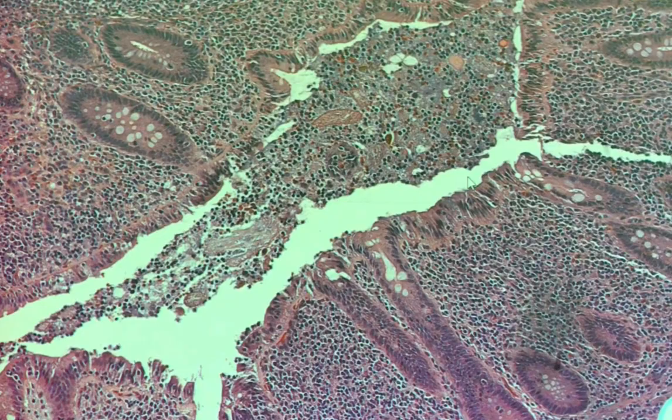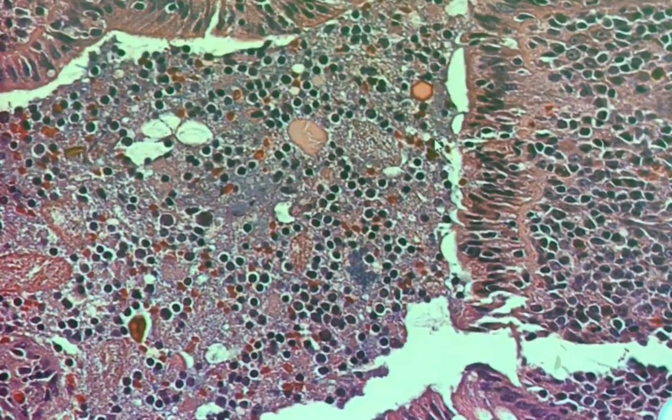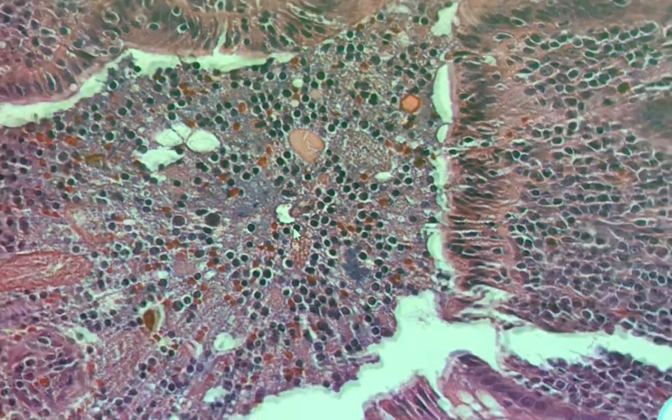So what this is, is pinworm, or Enterobius vermicularis. There we go.